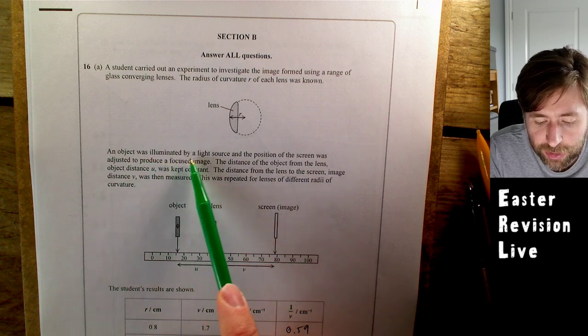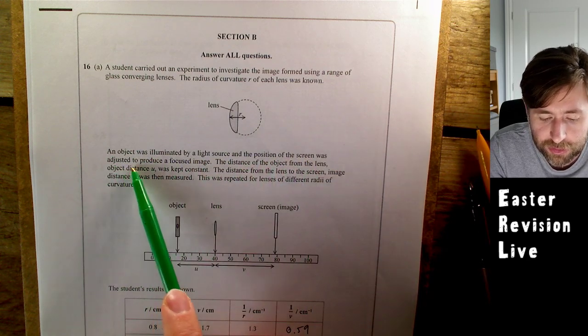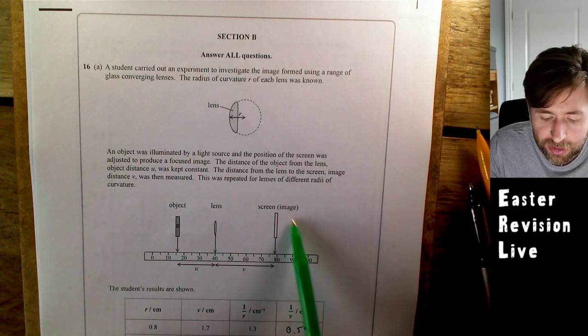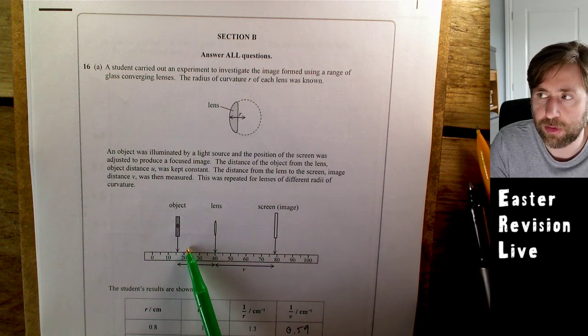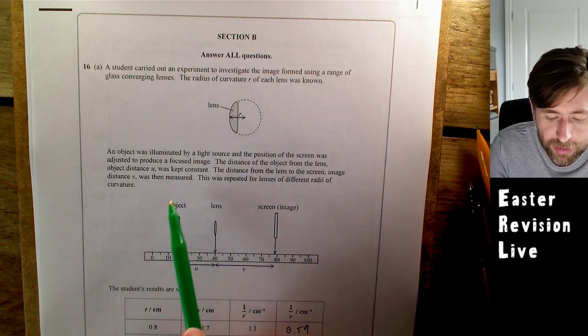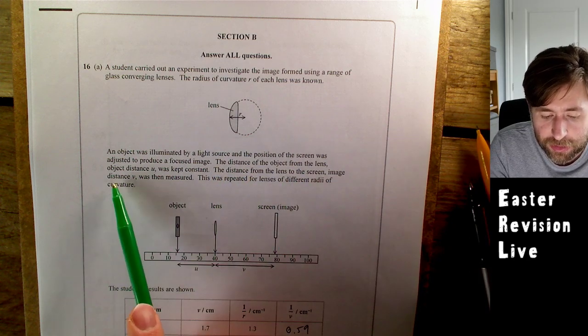An object was illuminated by a light source and the position of the screen was adjusted to produce a focused image. This is the experiment here into basically ray diagrams, focal lengths, V and U, etc. The distance of the lens to the screen, the image distance V, was then measured.